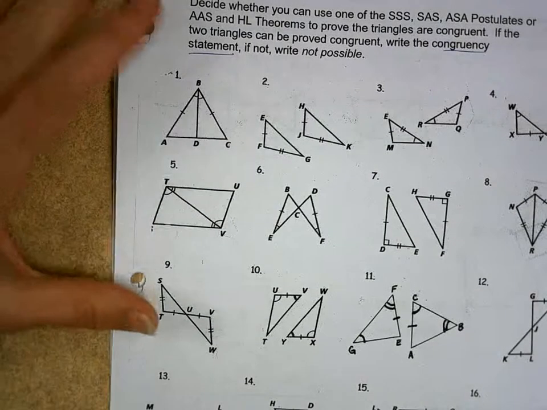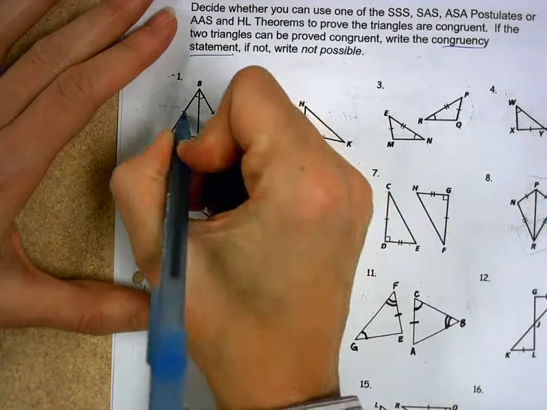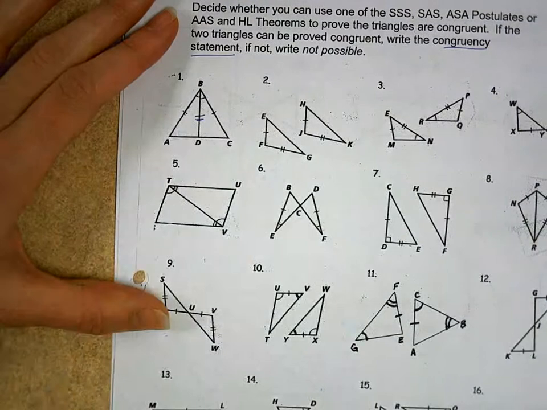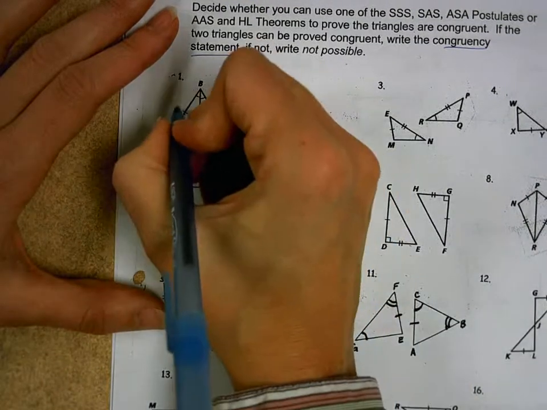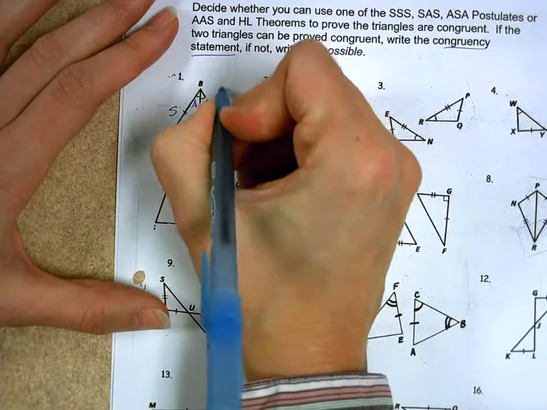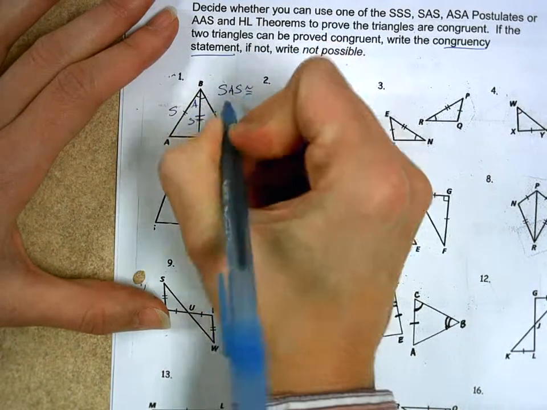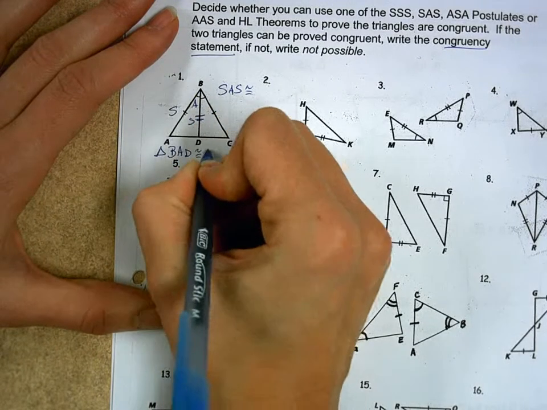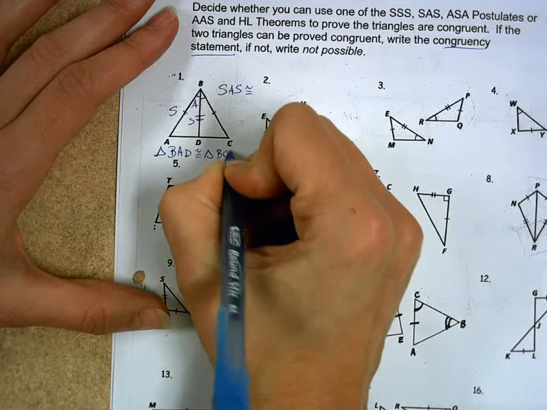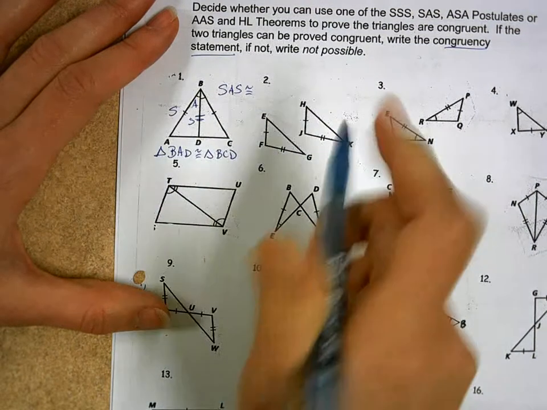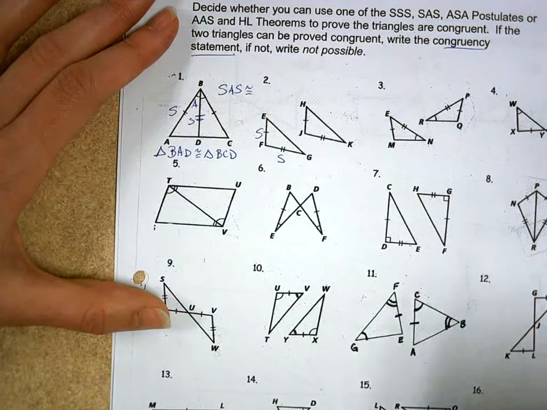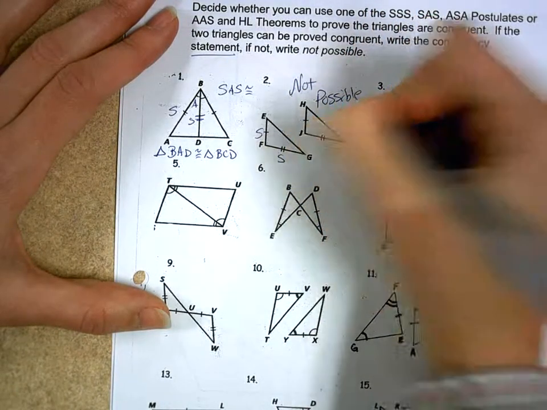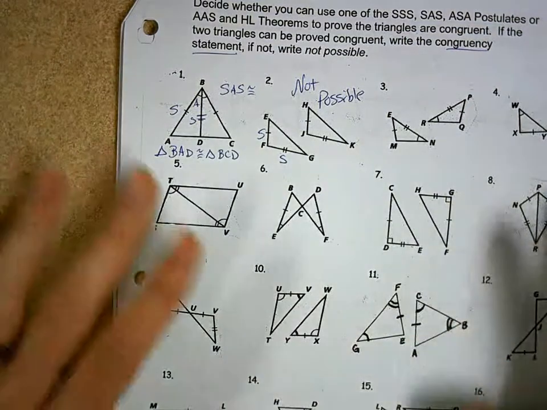All right, for the very first one here, notice I have a pair of congruent sides. I have the corresponding sides because the reflexive property are congruent, and so I have a side, angle, side. So that's going to be the SAS congruence. The triangles, I'm going to write down below, are triangle BAD is congruent to triangle BCD. Now I look at the next one. Again, oh look, I have a side, not enough info. Not possible. I need a third piece of information. I don't have that third piece of information.